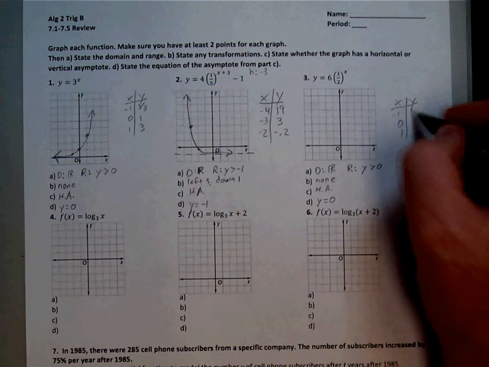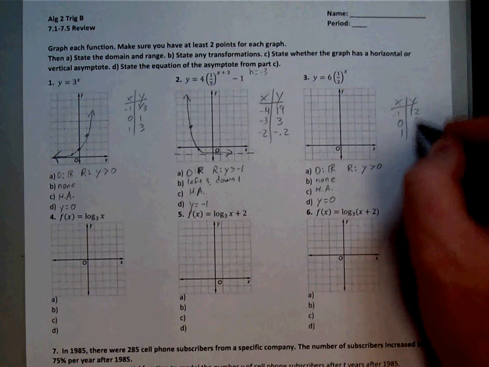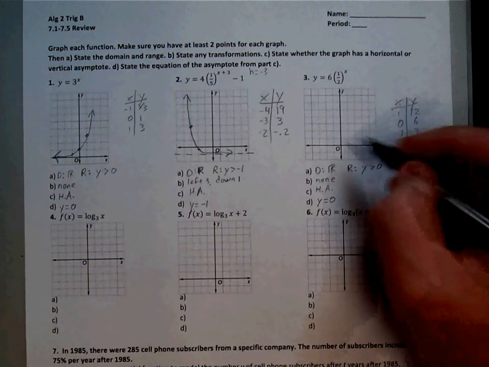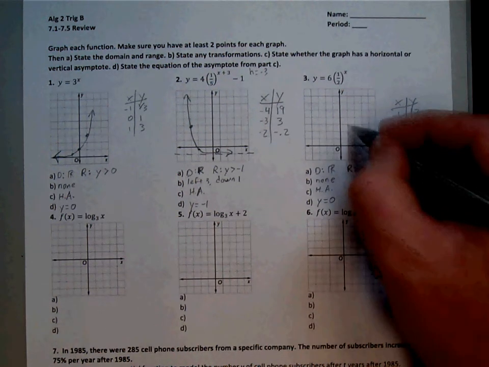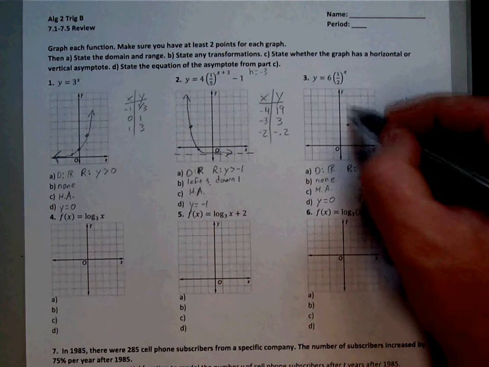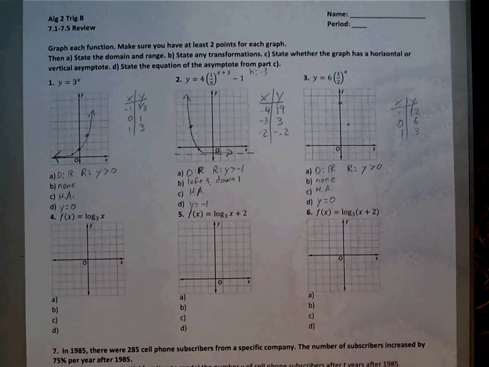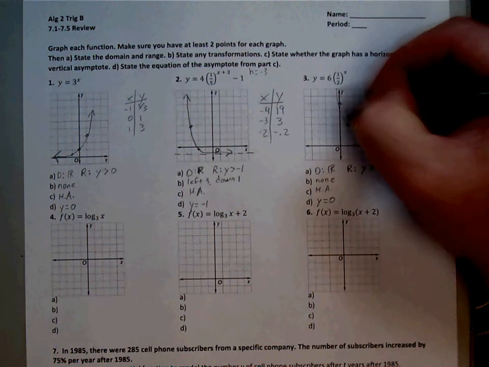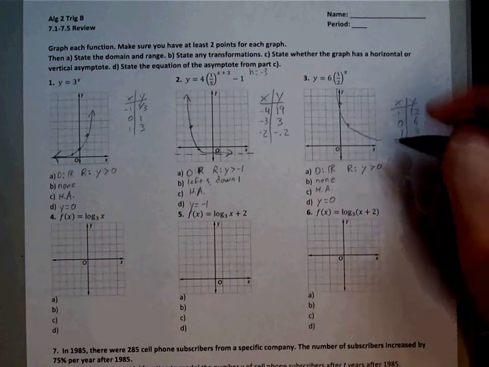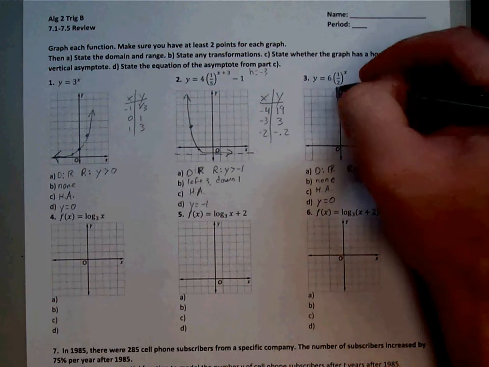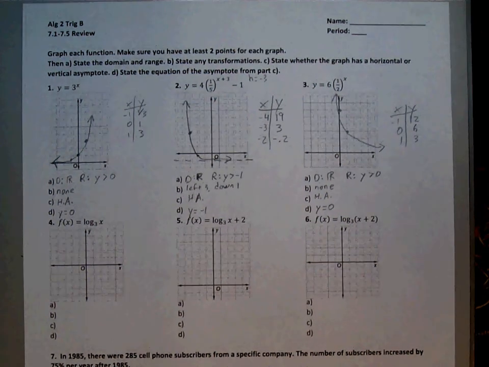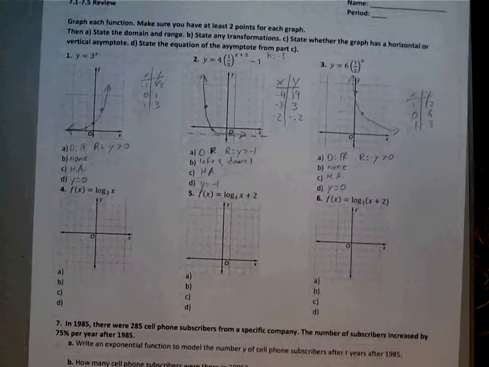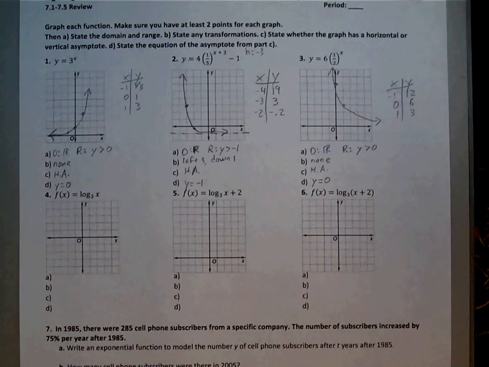So I get 12, 6, and 3. For -1, 12 doesn't even fit on there, so I won't bother. We're approaching that 0. So there's my graph.